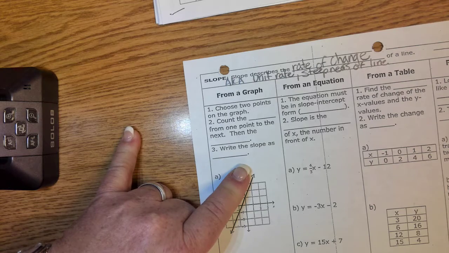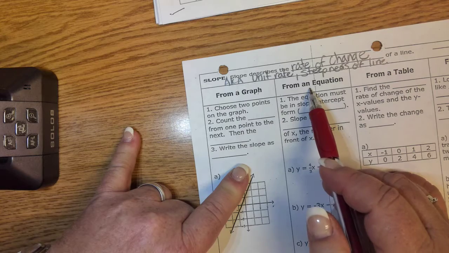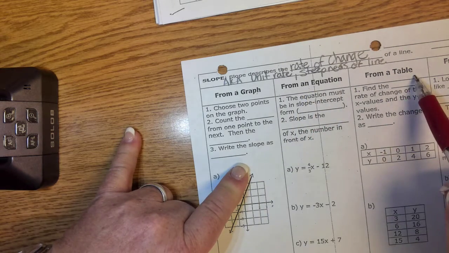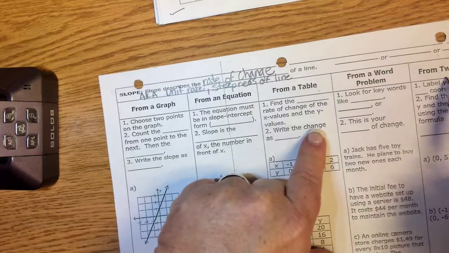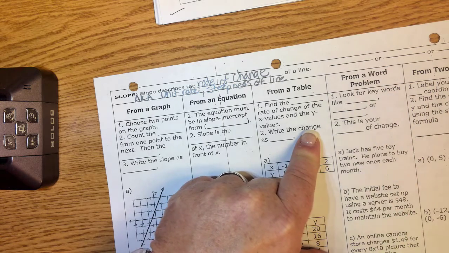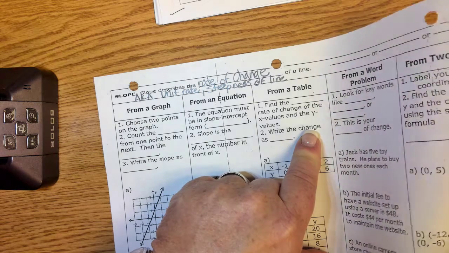And the two ways we're going to talk about today are from a graph and from an equation. We're going to pick these notes back up tomorrow, and we will do from a table and from 2 points, okay? Because they're essentially the same thing. From a word problem, we'll talk about, but we're not going to get really deep into it at this point.